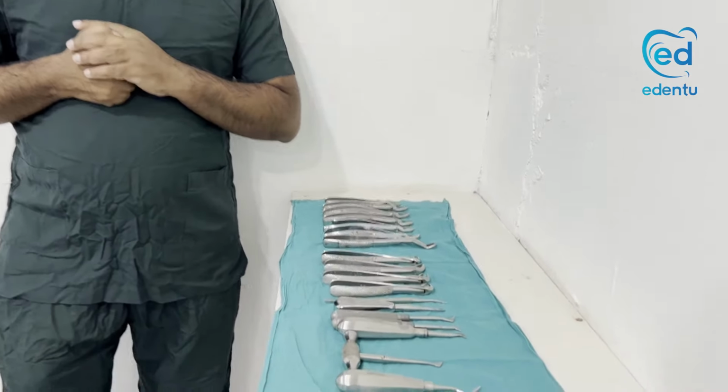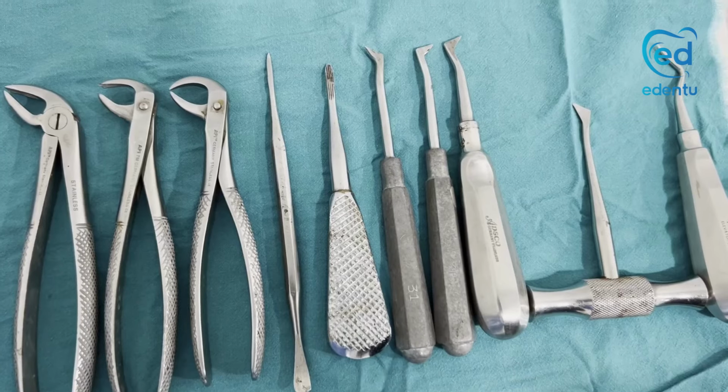These are the instruments most commonly displayed in your departments. Forceps and elevators.